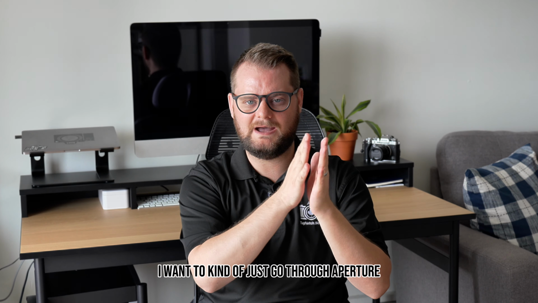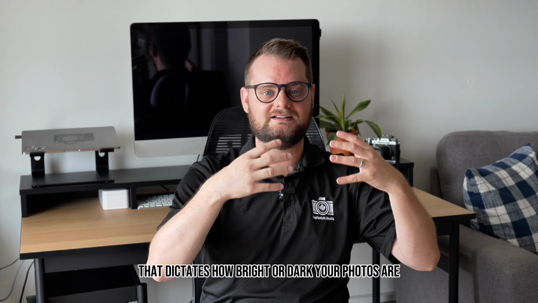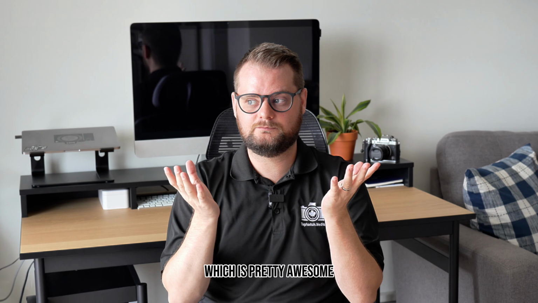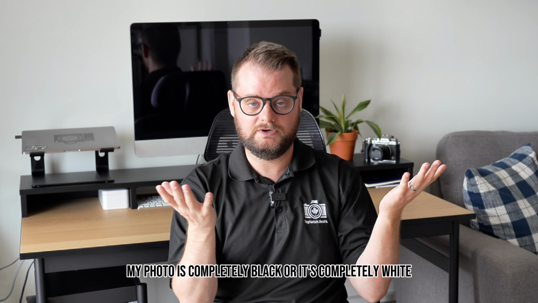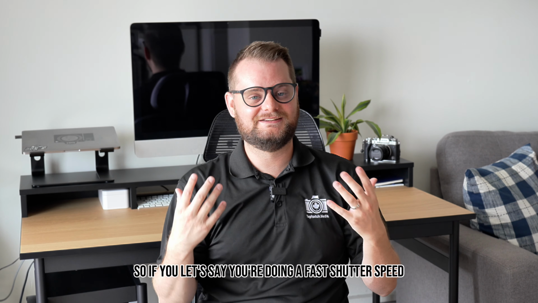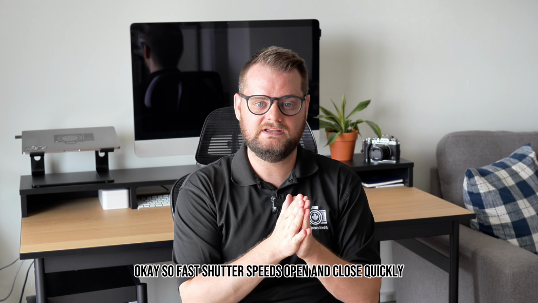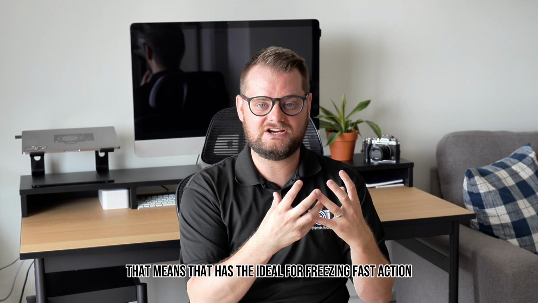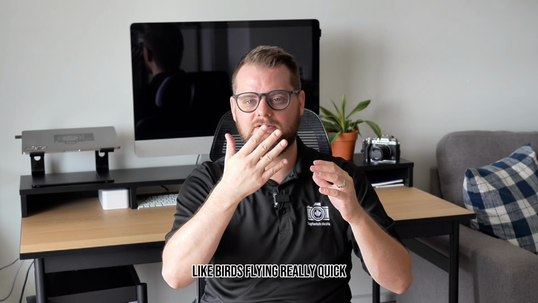I want to go through aperture, shutter speed, and ISO for you so it's easier to understand. Basically, that dictates how bright or dark your photos are, which is pretty awesome because then you can see when your photo is completely black or completely white. Fast shutter speeds open and close quickly, letting less light in. That's ideal for freezing fast action, such as sports, wildlife photography, like birds flying really quick, and just anything moving very, very fast.